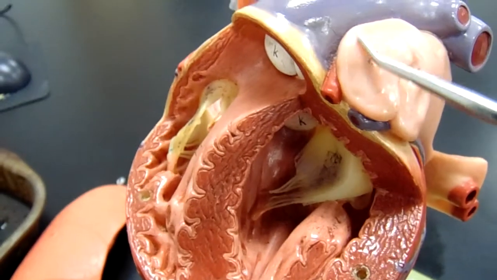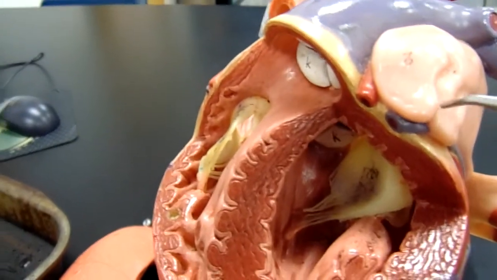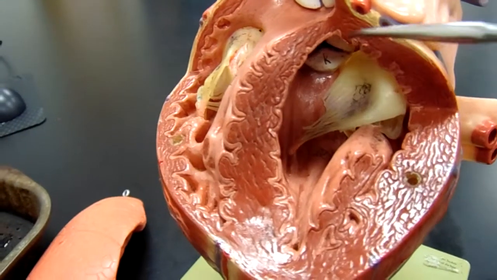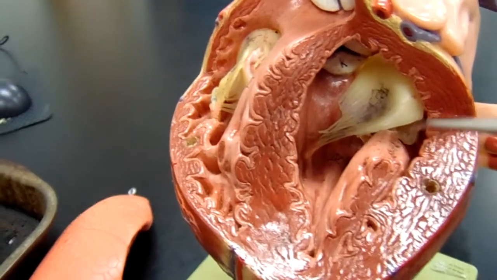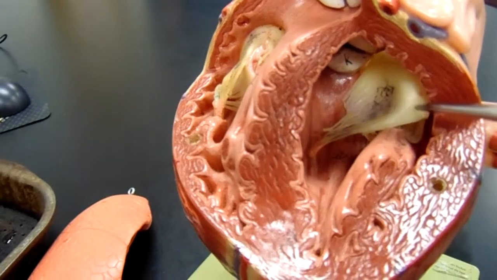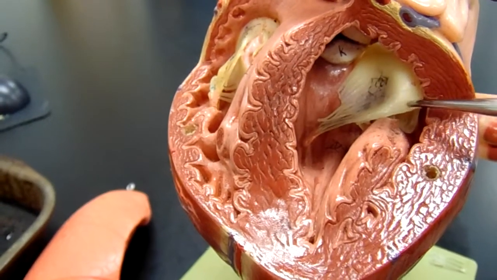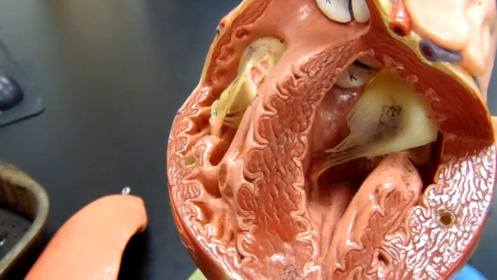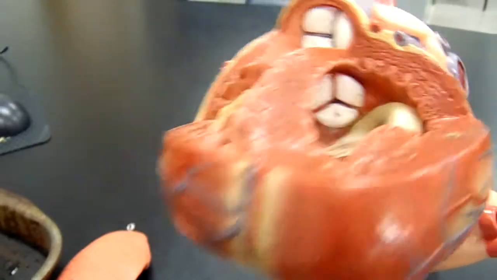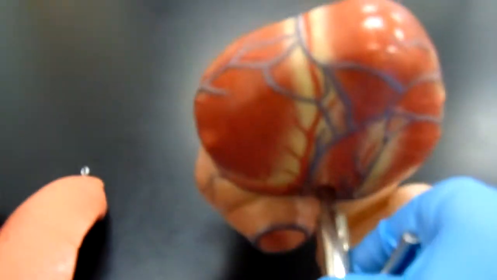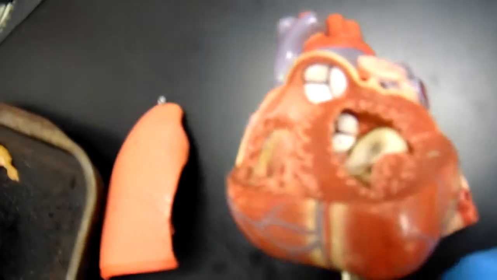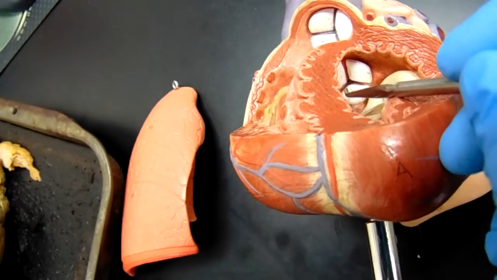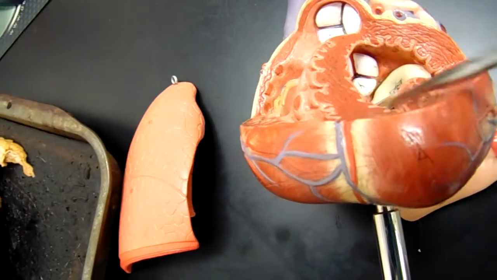Okay, from the left atrium, oxygenated blood dumps into the left ventricle here, the biggest pumping chamber. And here's the bicuspid valve. It goes through the bicuspid valve or mitral valve. Okay, then blood is pumped through the aortic semilunar valve. Aortic semilunar valve, it's the bottom one right here. Okay, blood goes through there.